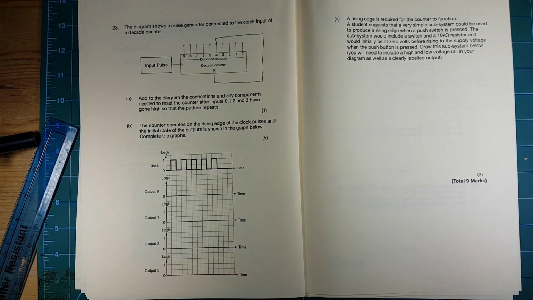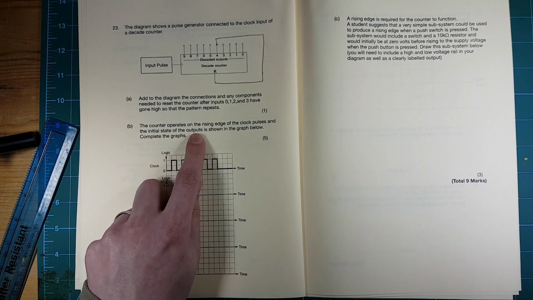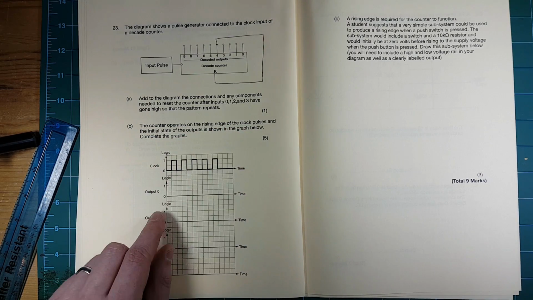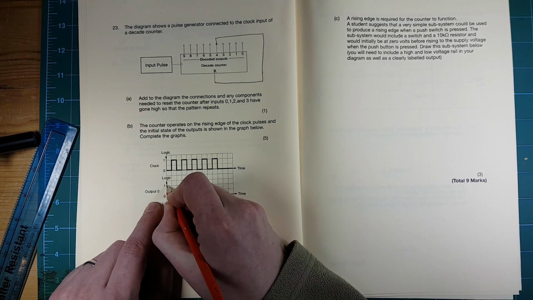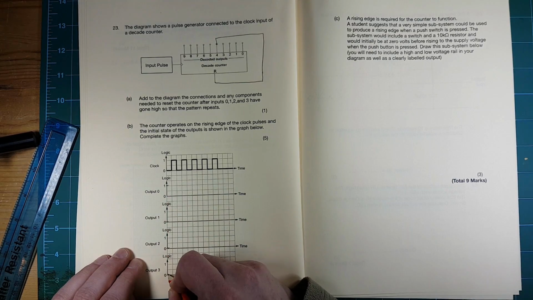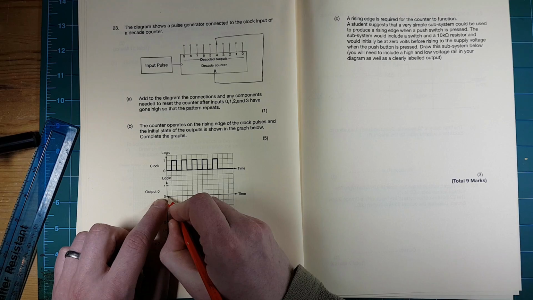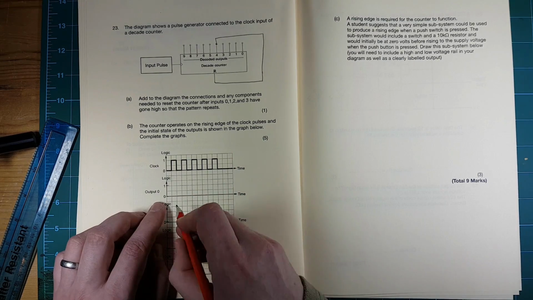Okay, the counter operates on a rising edge of the clock pulses, and the initial states is shown in the graph below. I can't really see where it's shown below, so I'm just going to assume that output 0 starts at 1 and all the rest start at 0. If you started here, then everything would just be shifted along a bit. But let's go for it like this.